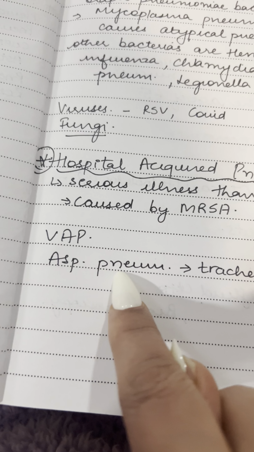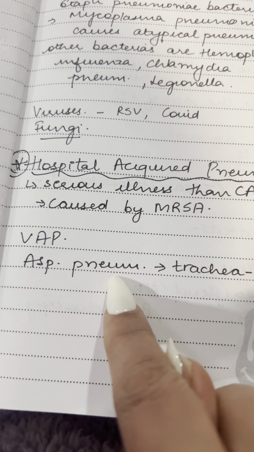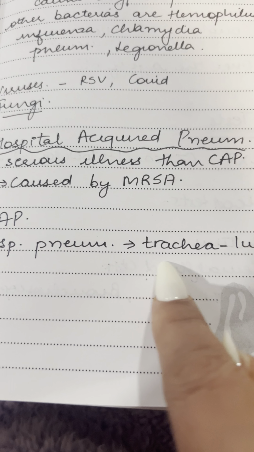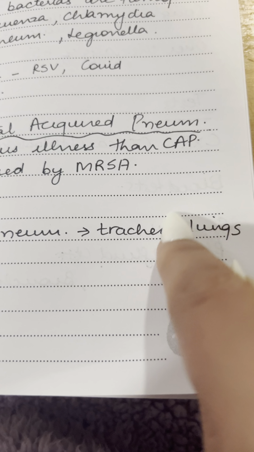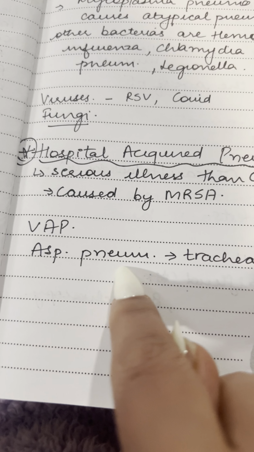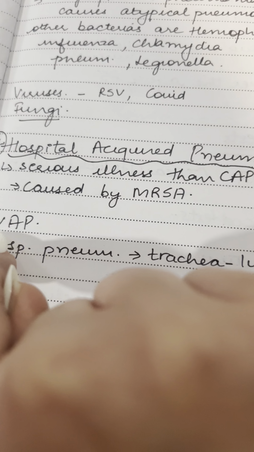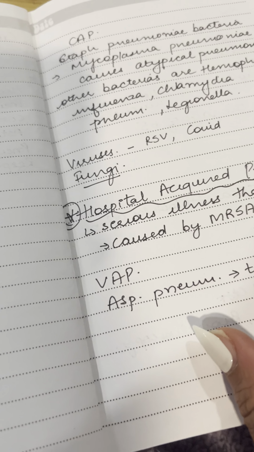The next one is the aspiration pneumonia. It is mostly caused by the food. When the food goes into the trachea, and through the trachea, it can go into the lungs, and it could cause aspiration pneumonia. This is also one of the most common kind of pneumonia that you can see in the hospitals among the patients.